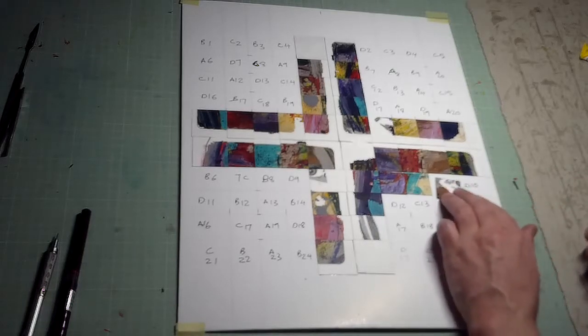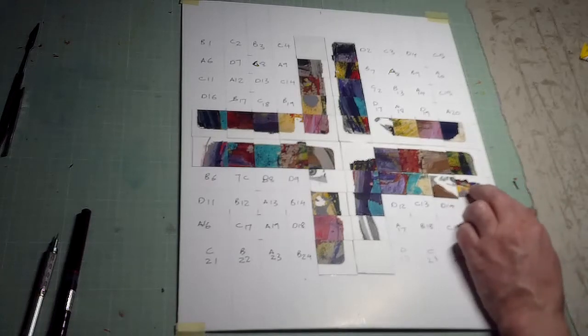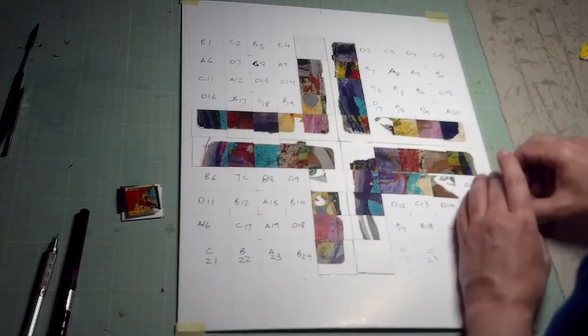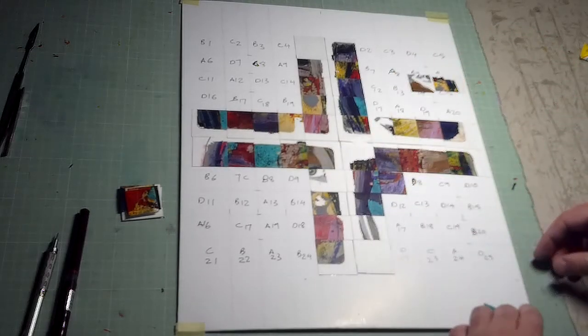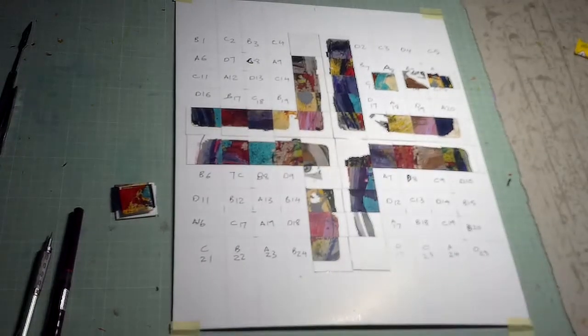C9. D10. We'll move them out of the way at the moment. One at a time. Learn that the hard way.